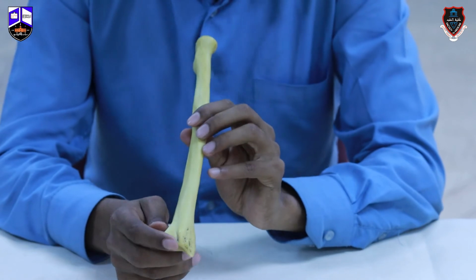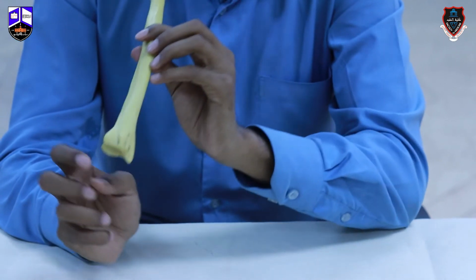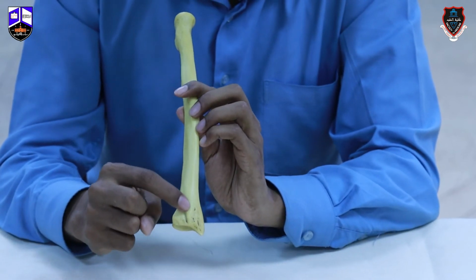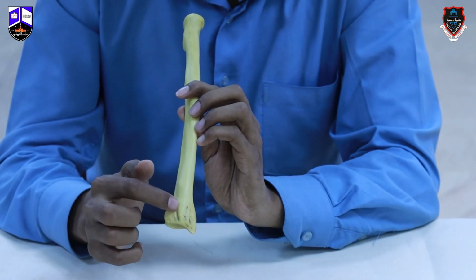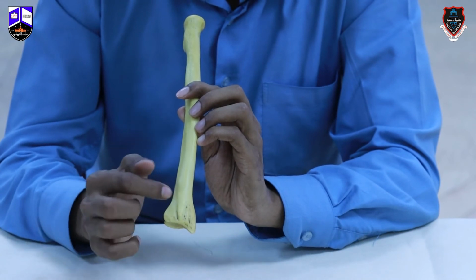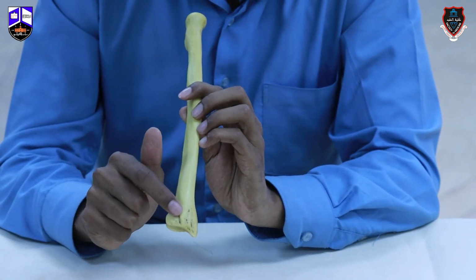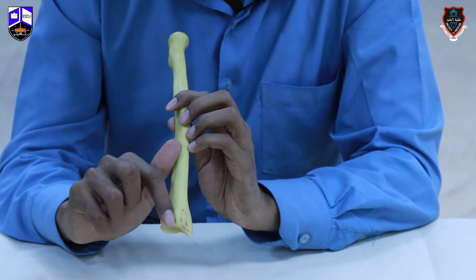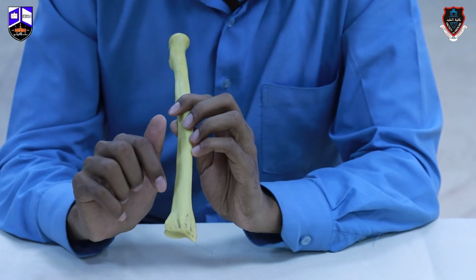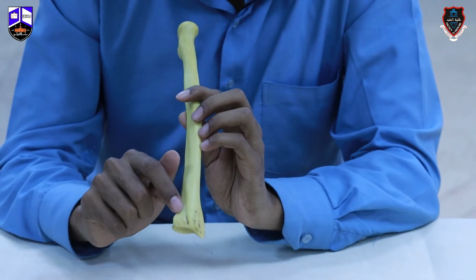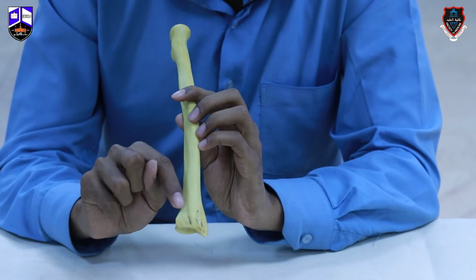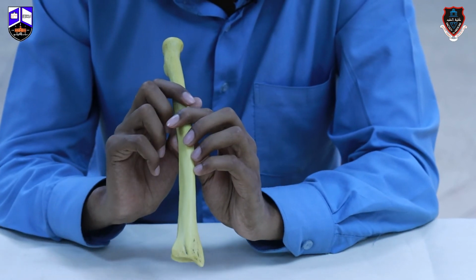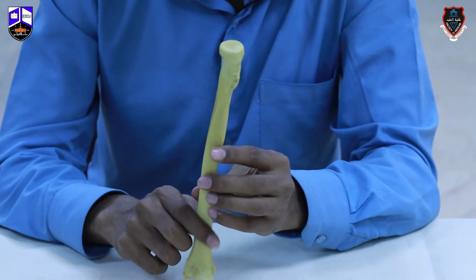Posteriorly, in the lower end, there is this tubercle. It's a characteristic feature of the posterior surface of the radius. It is called the dorsal tubercle or the Lister tubercle. Immediately behind it, there are two grooves for passage of tendons. When we study the forearm, you have to know which tendon passes here, which tendon passes medially, and which tendon passes laterally.